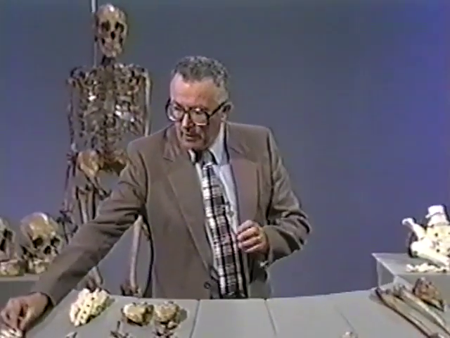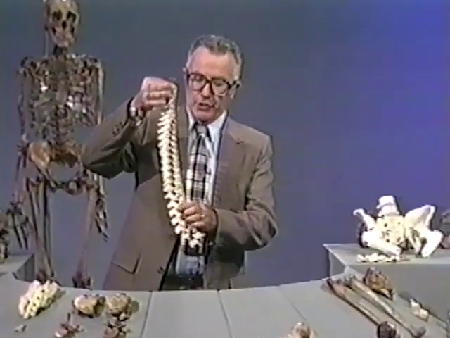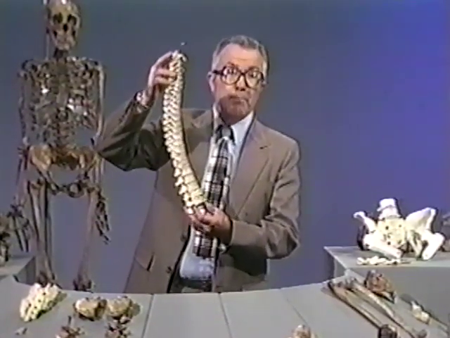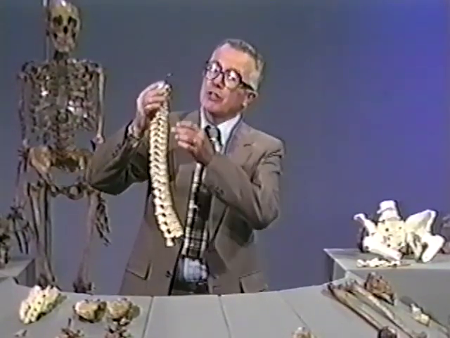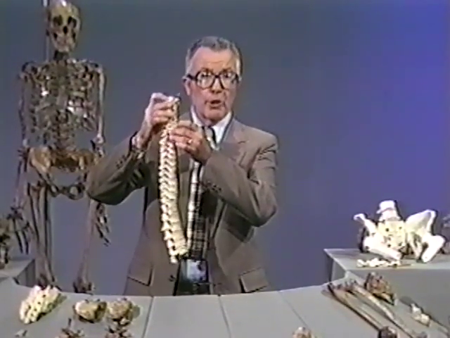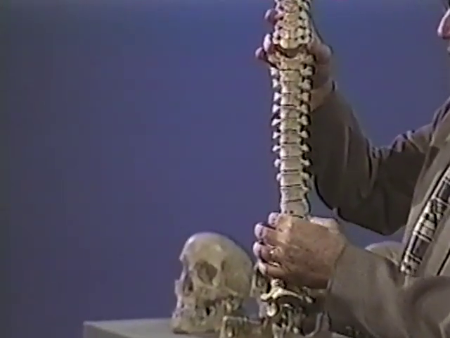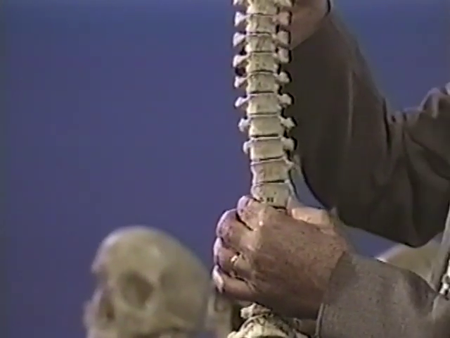All of you know that the spinal cord is that part of the skeleton which connects your skull to the rest of the postcranial skeleton. This is a spinal column. Remember that the top 7 vertebrae are known as cervical vertebrae. These are the ones that are in the neck. The next 12 are the ones to which the ribs attach, and these are known as the thoracic vertebrae.